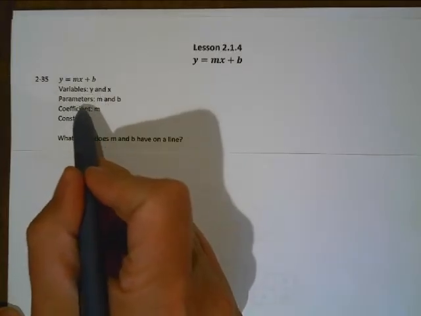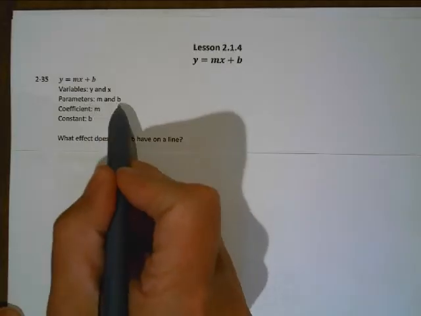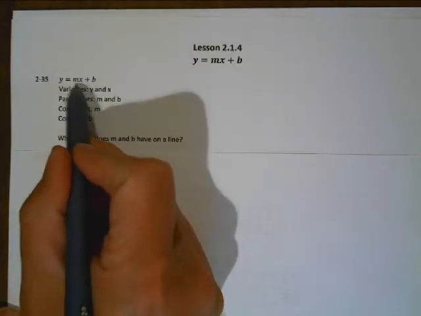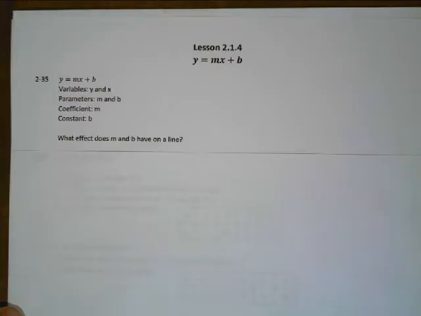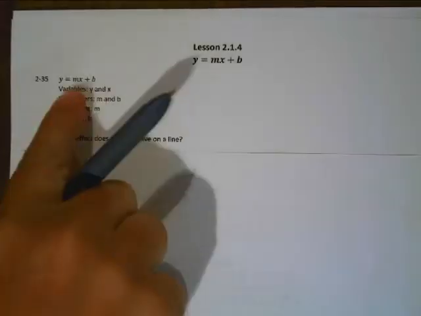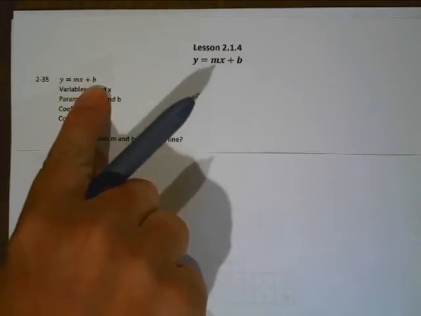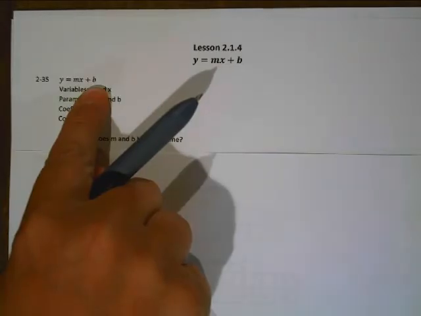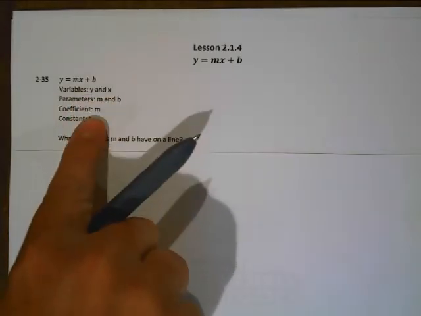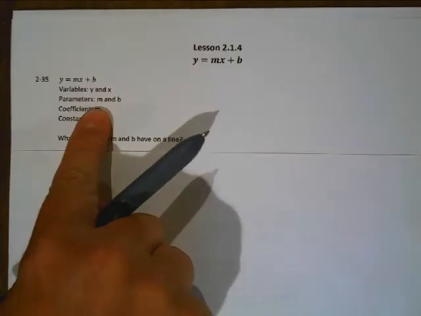Next, we have something called parameters. Parameters are m and b. And a parameter is something that doesn't change. So for any specific line, if I'm thinking of one line, it's only going to have one m value, and we found out that m is the slope. And it's only going to have one b value, and we've said that the b value is the starting value, which could also be called the y-intercept because it's when the x value is 0. So those are parameters. They're not going to change for any specific line.